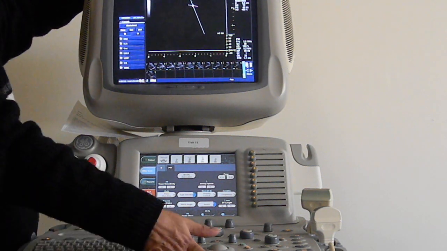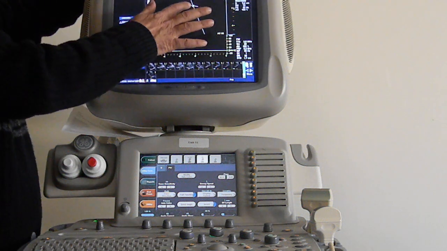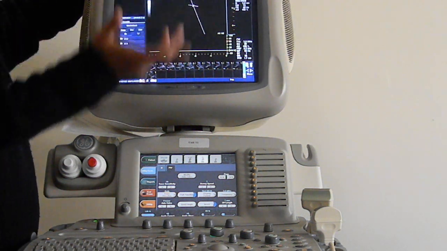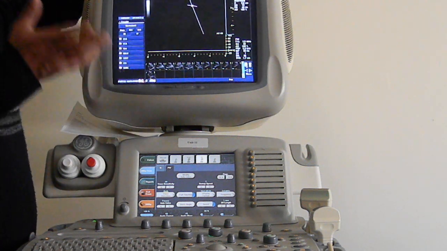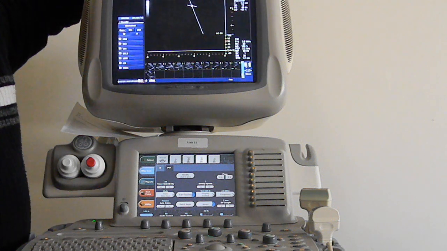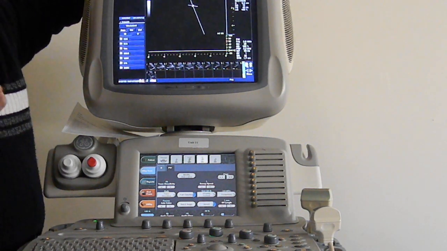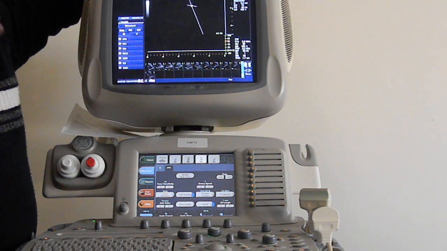Now, one thing about your pulse wave Doppler: that sample volume here, or sample window as I may call it, is always going to be in the blood vessel. Only then will you get a Doppler reading of the velocity of the blood in that blood vessel.